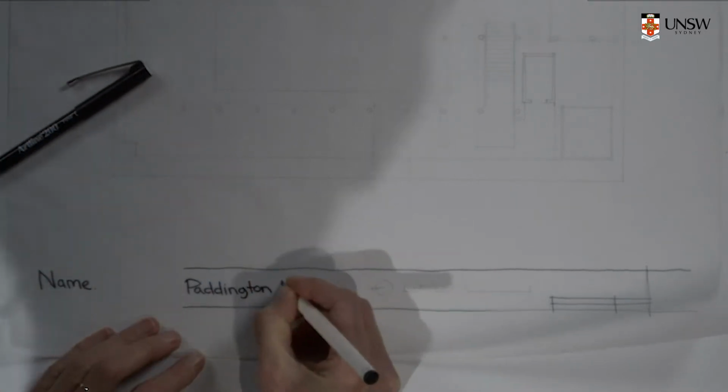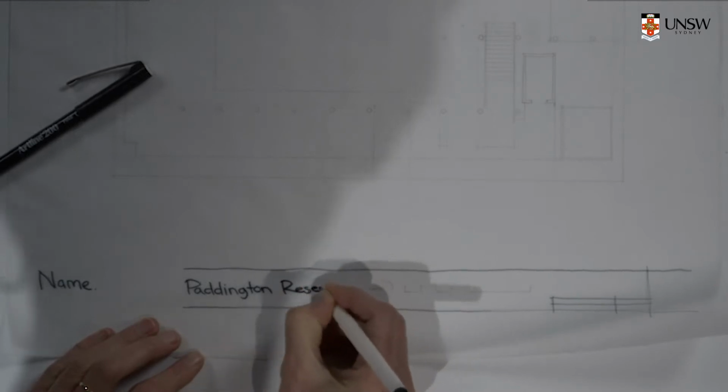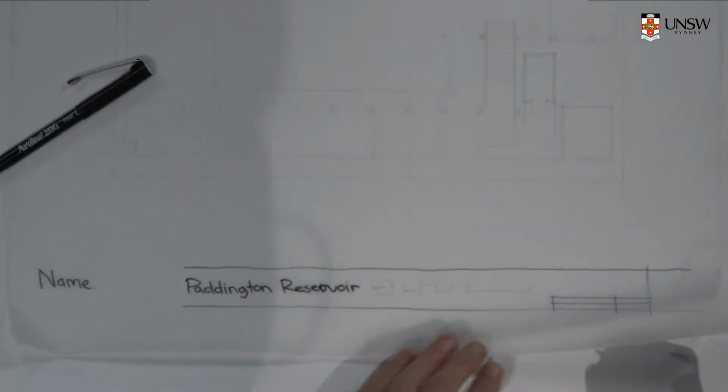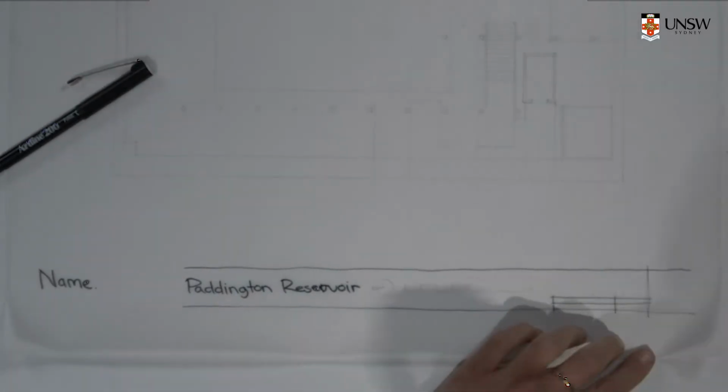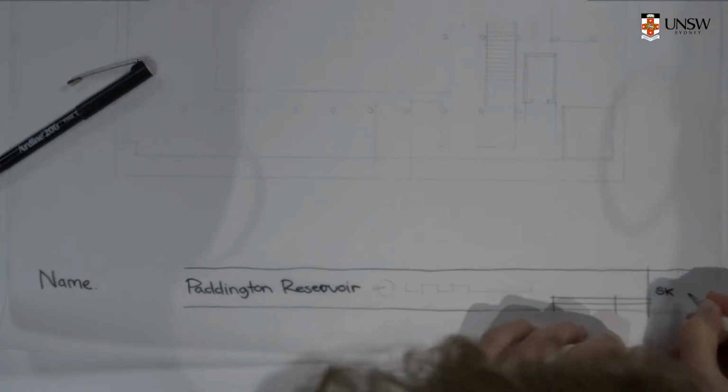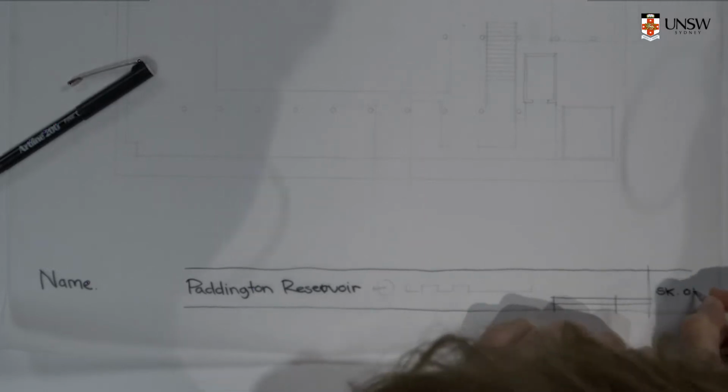Paddington Reservoir. Then over here you'll have a drawing number. So that might be drawing 1 to 10. We're basically in sketch design now, so you may have a subtitle to that, like SK01, for example.